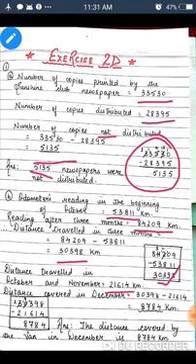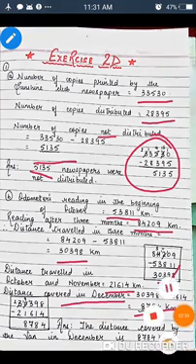Now, out of this, for the 2 months of October and November, the distance covered was 21,614. So, this distance, if we subtract from 30,398, we will get the distance which was covered in the month of December, that is coming as 8,784. So finally, the distance covered by the van in December is 8,784.